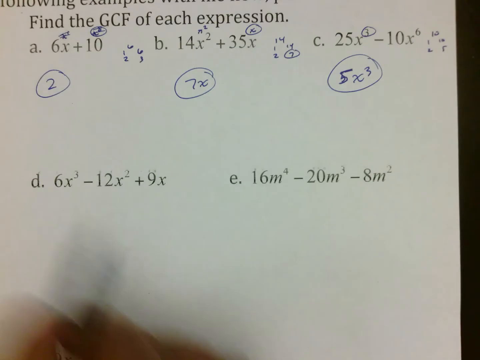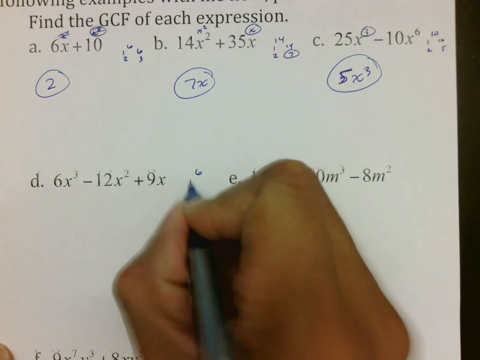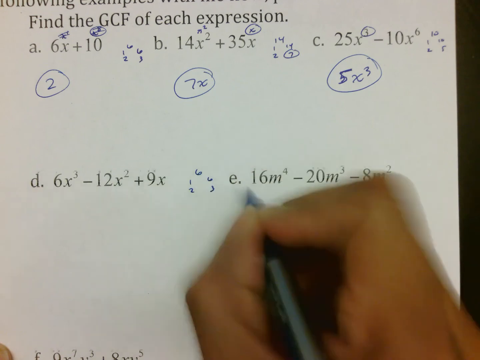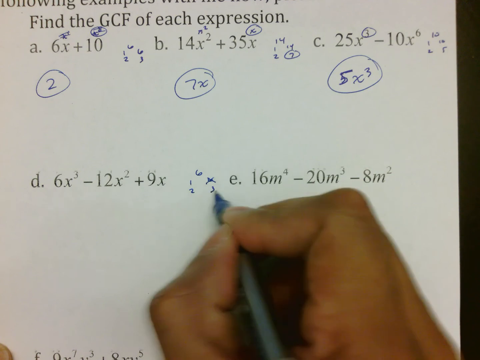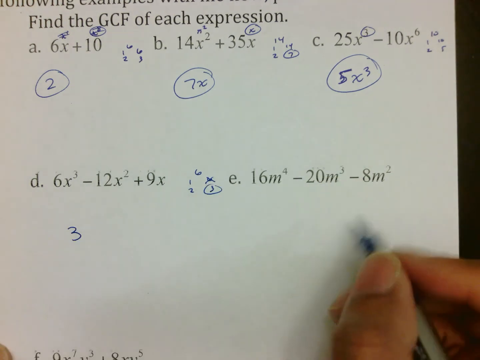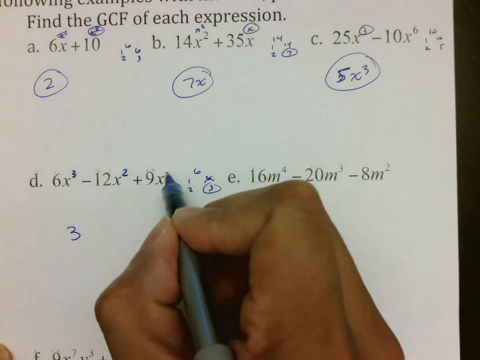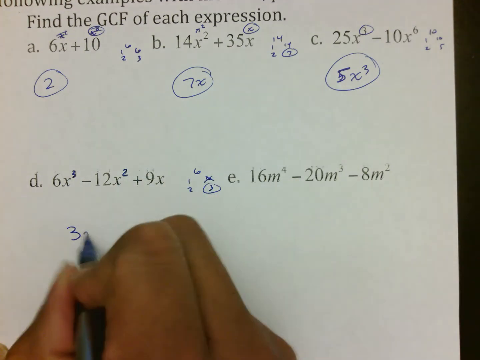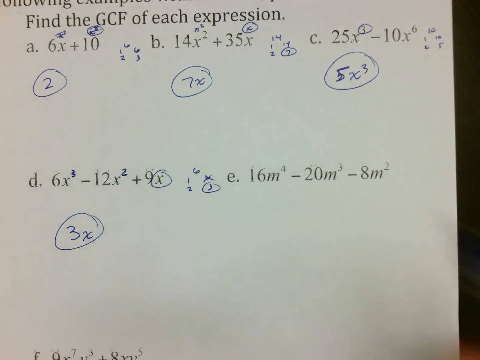Looking at the next one, 6, 12, and 9. Again, pick the smallest number, 6 if you have to. 6 goes into 12, but it does not go into 9. 3 goes into both, which means my biggest number is 3. In terms of variables, again, choosing the smallest, this has 3 x's, this has 2 x's, this is just a regular x. So we choose the x because that is the smallest, that is the winner, or the one that they have in common, and that is it.